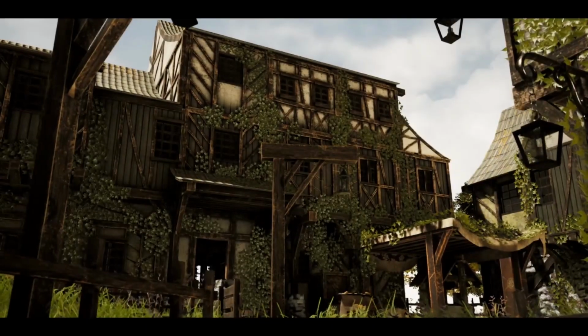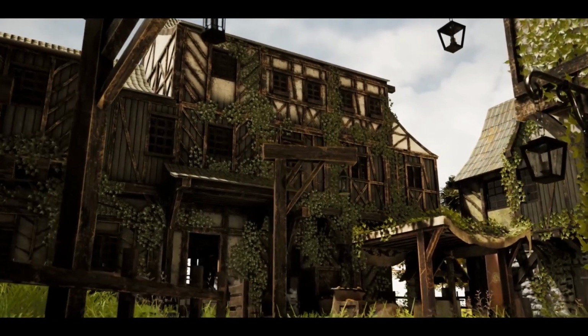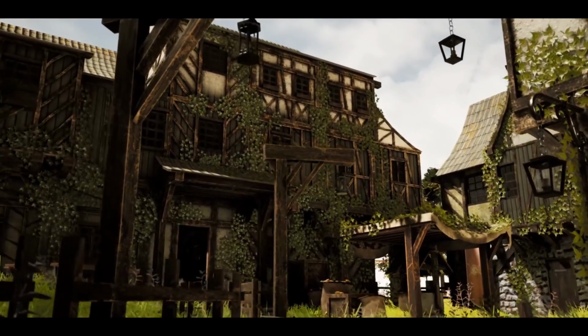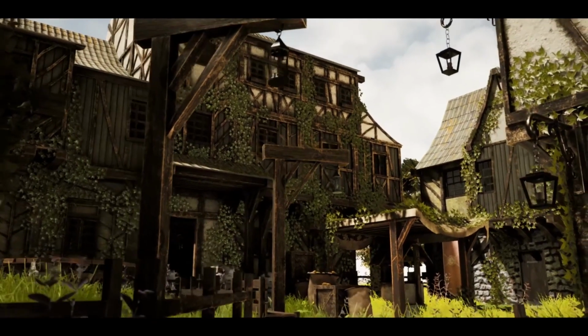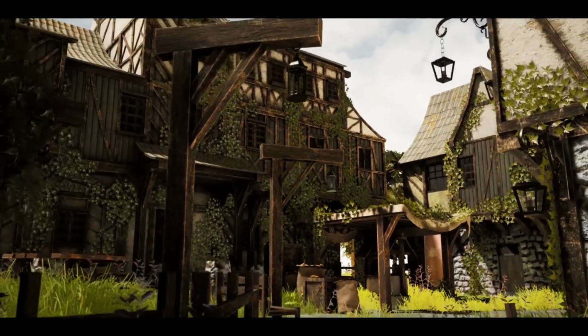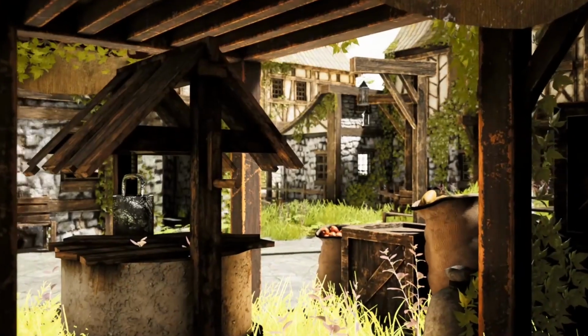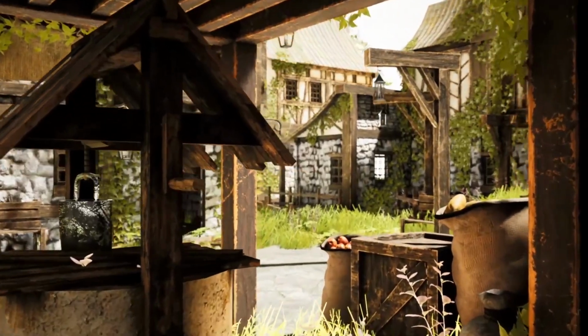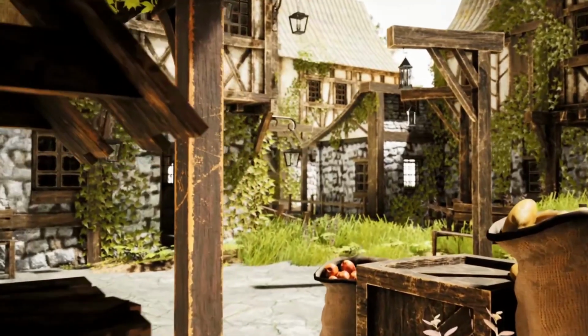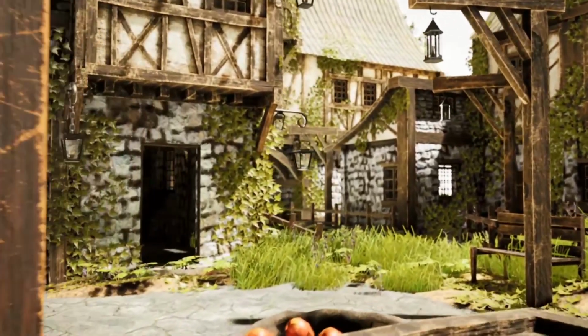And finally, last but not least, we have the modular medieval town with interior. So this allows you to design your own high quality medieval town in minutes with a fully modular workflow and an extensive library of assets. So it's highly optimized and fully realistic and vivid. There are 3 house and 1 tavern prefab blueprints, so they're already built for you.